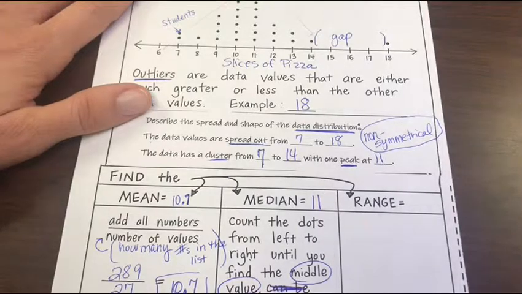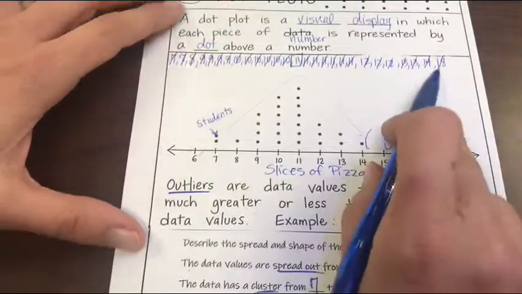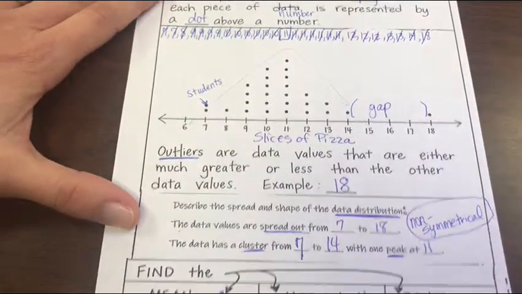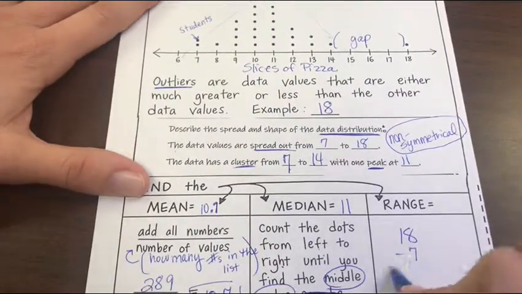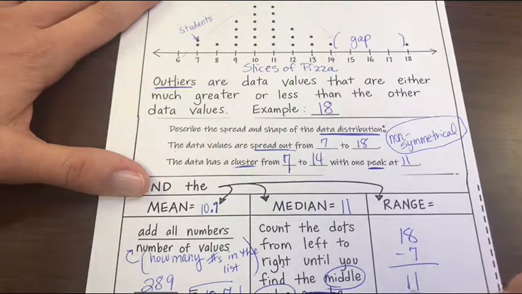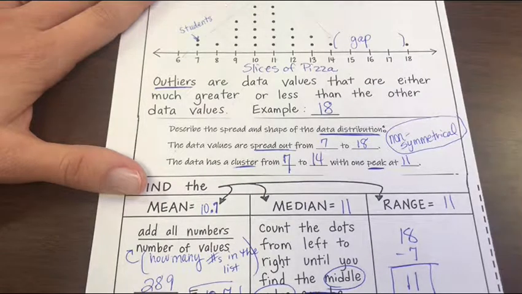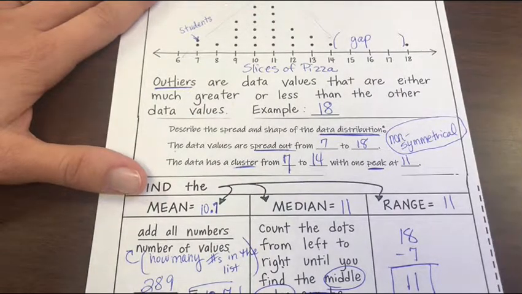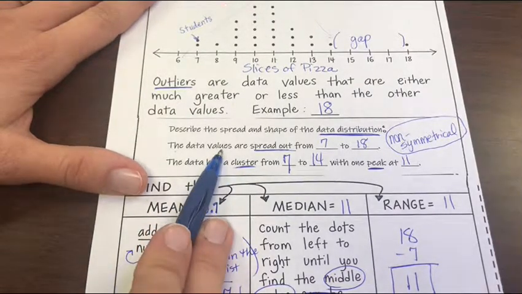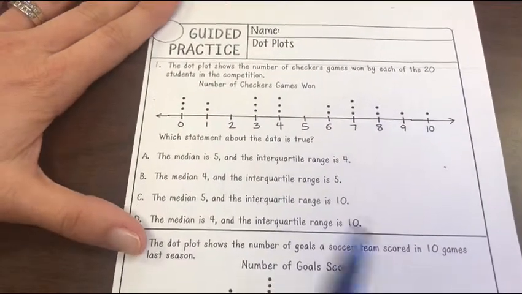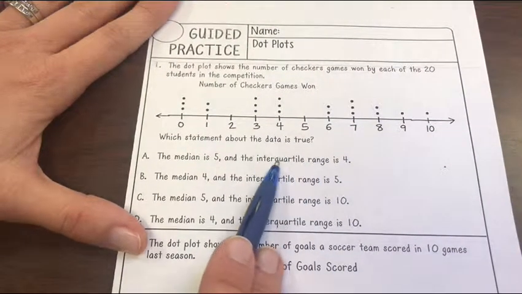Now the range, remember, is the greatest value minus the smallest value. So it's going to be 18 minus 7, which is 11. So our range is going to be 11. So when you have a dot plot, they might ask you to describe the spread and the shape of the data distribution, or they might ask you to find the mean, the median, the range, or on the back of this paper, they're going to ask you to find the interquartile range.